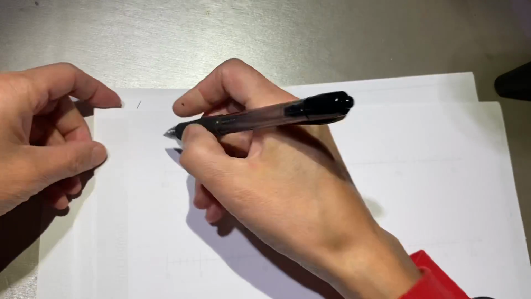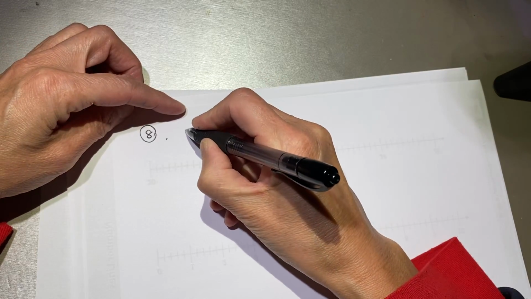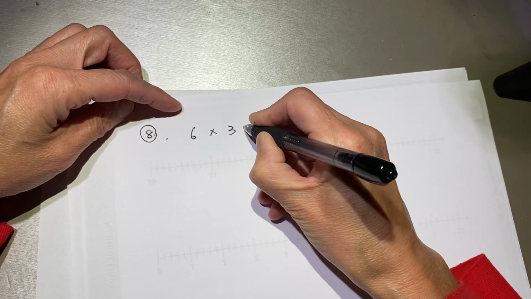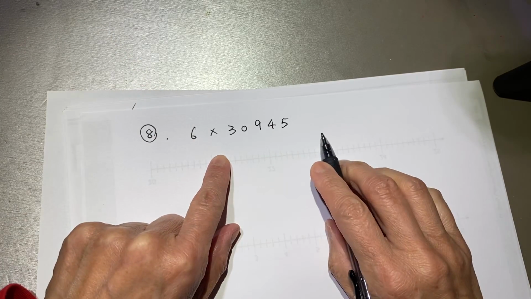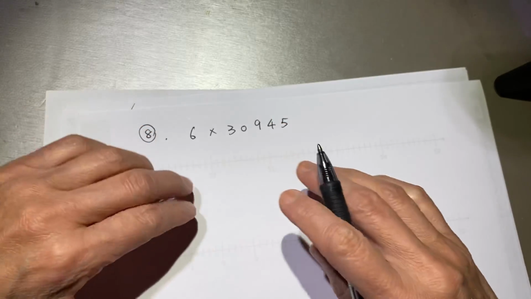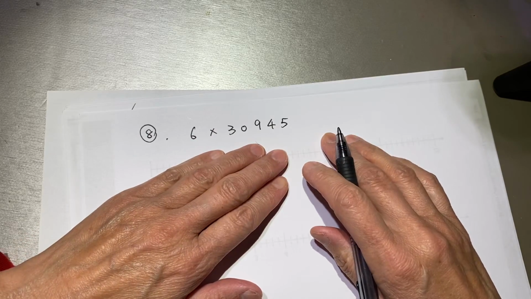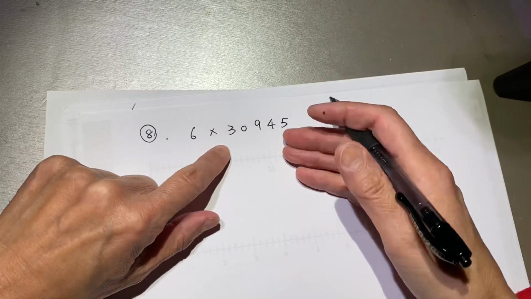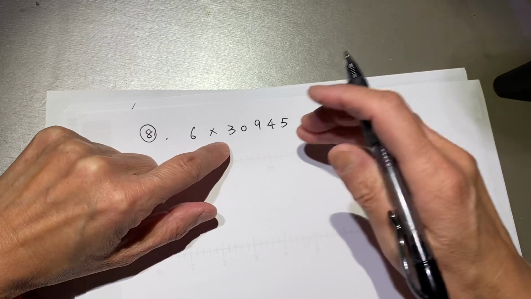Okay, question number 8. Same thing. 6 times 30945. So when you see this, take a look. Do not write immediately. See which number is bigger, which number is complicated. Always give respect to the bigger number. This number is so much bigger. It has much more power. May the force be with this big number.